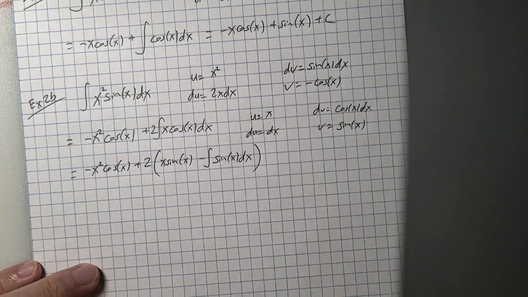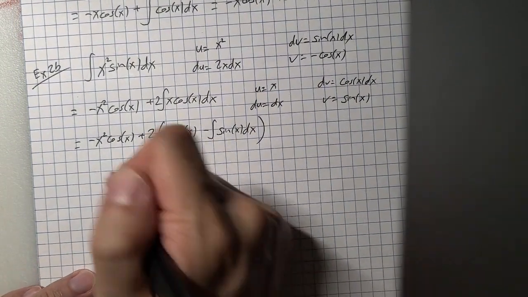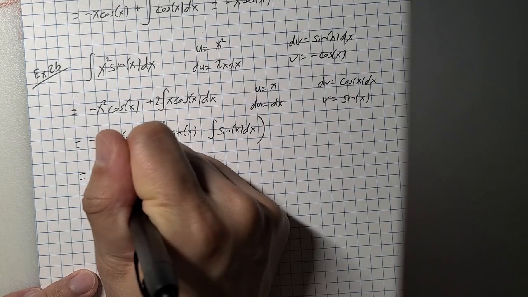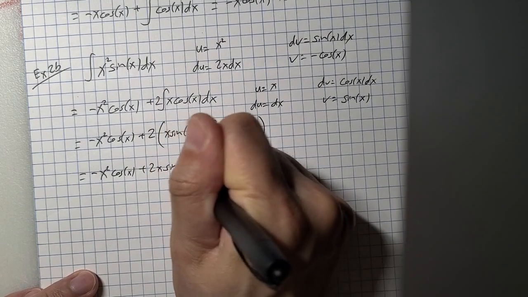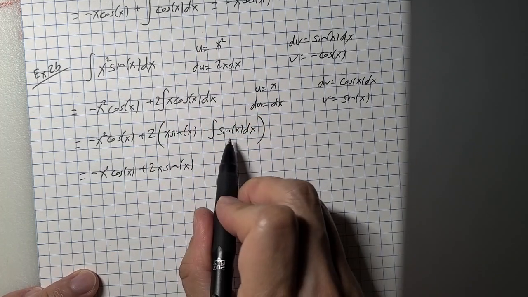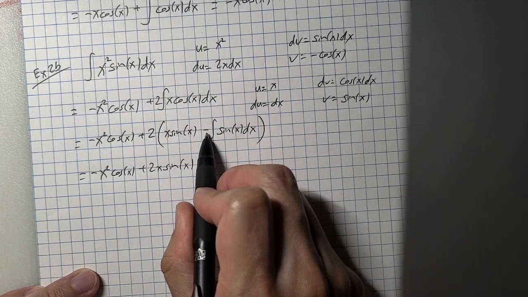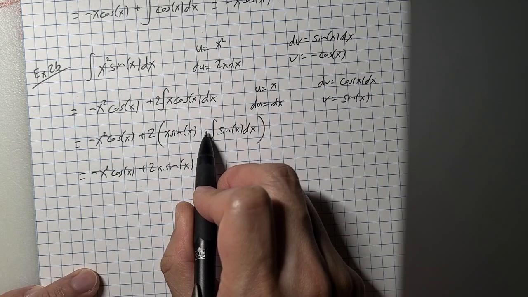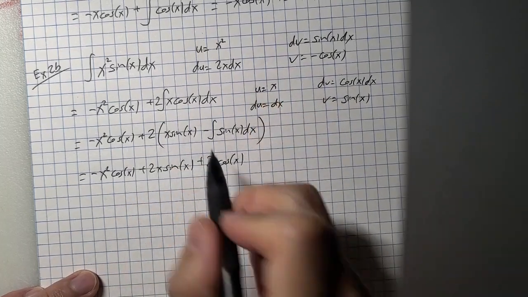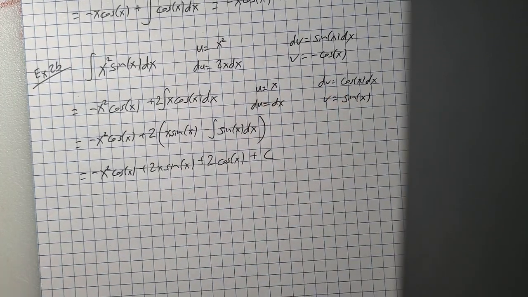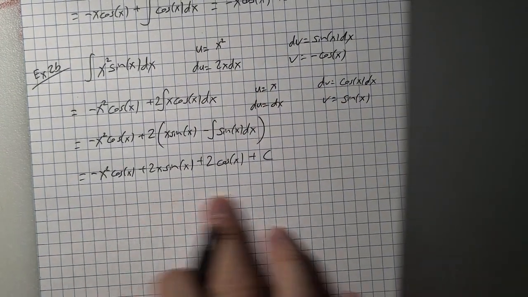Okay? This we know how to solve. Let's distribute this 2: plus 2x sine of x. Integral of sine would be minus cosine. There's a negative there, so it'll become a positive cosine. And then I distribute the 2 in, plus c, okay? That's how we solve this one.